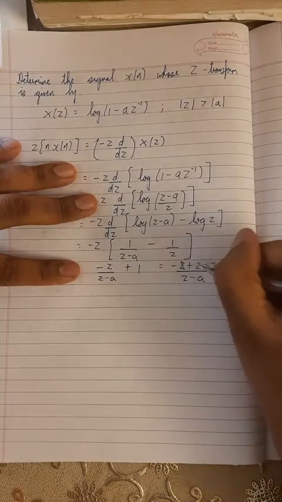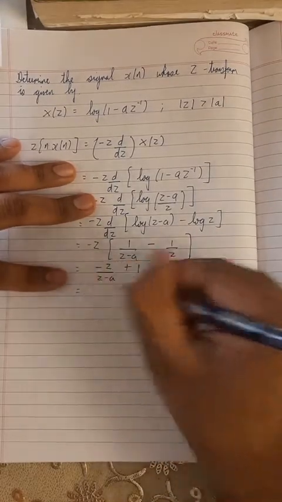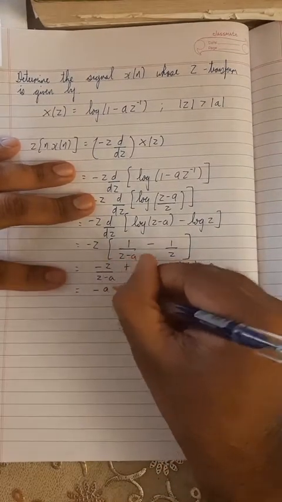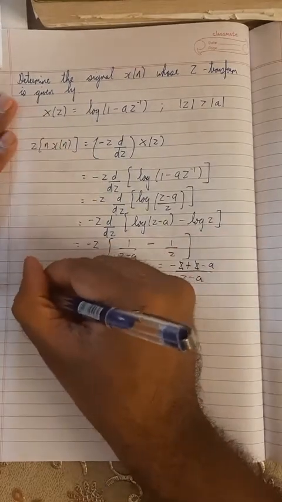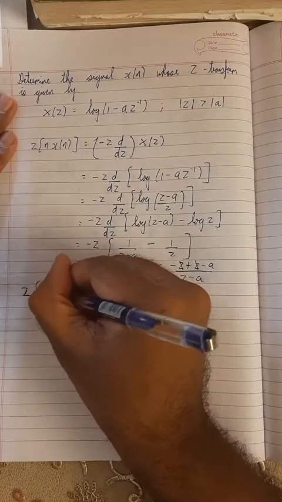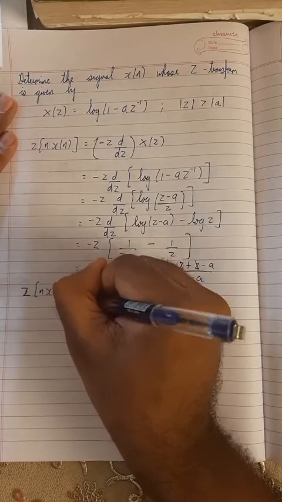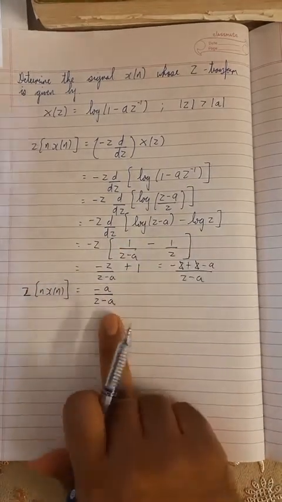So the z cancels and you get minus a by z minus a. So we have reached this step: the Z transform of n x of n is minus a by z minus a.